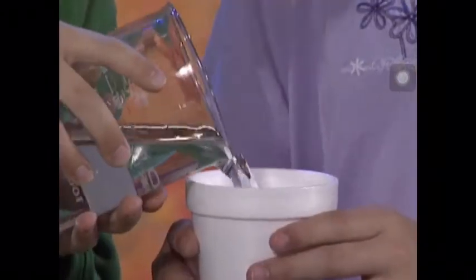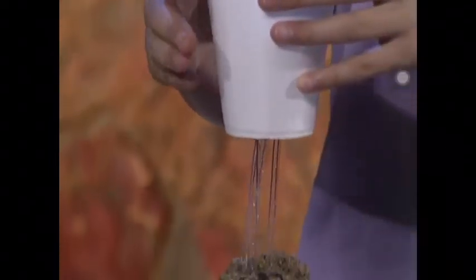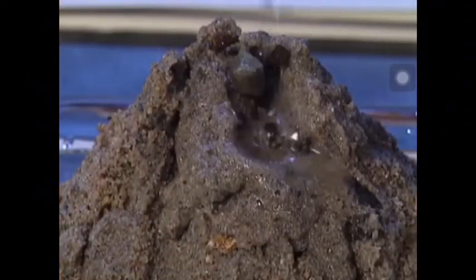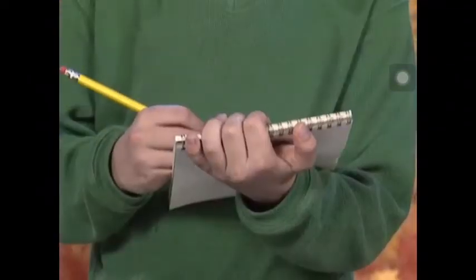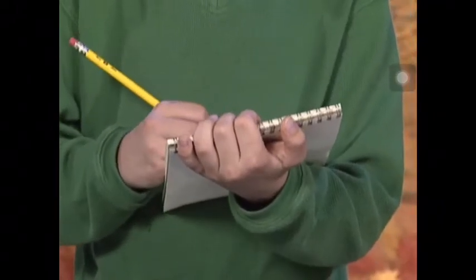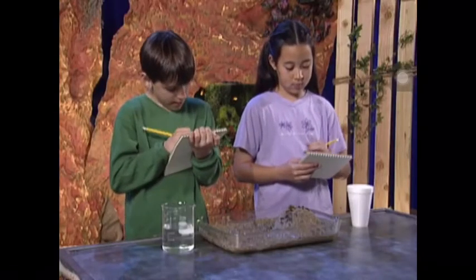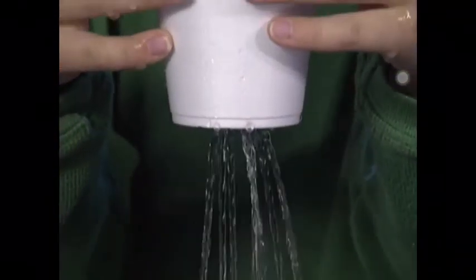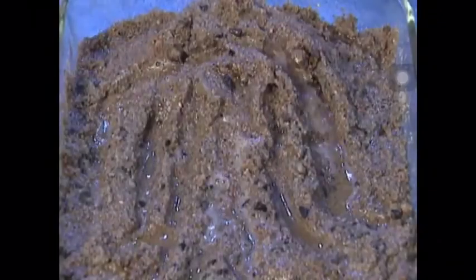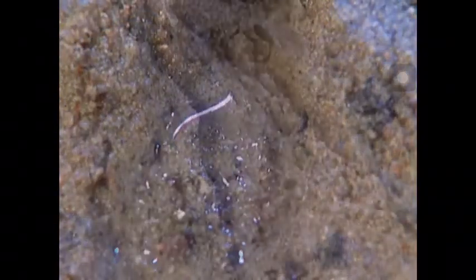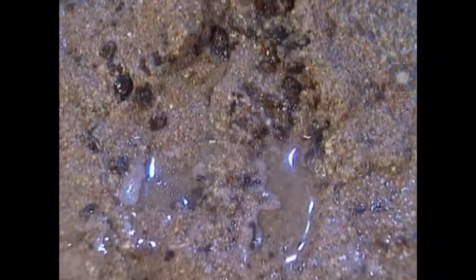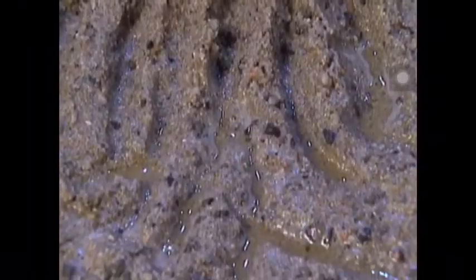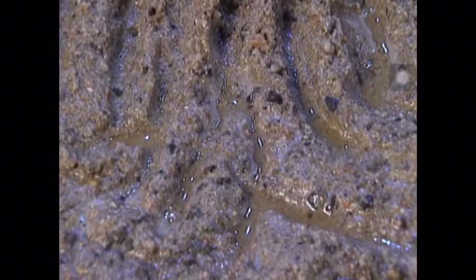You should repeat this demonstration once or twice, pouring the water faster, then slower. When you're through, see if you can make some conclusions about how moving water affects land formations. For example, how does the speed of the moving water affect the landforms? You should see that where the water moved faster, it dug deeper and carried away more sand. Where the water moved slower, the river and stream beds were wider and shallower.